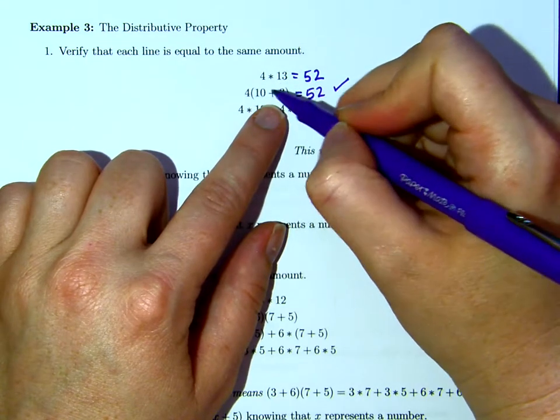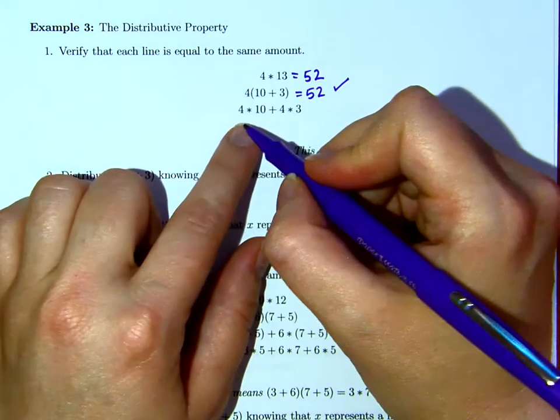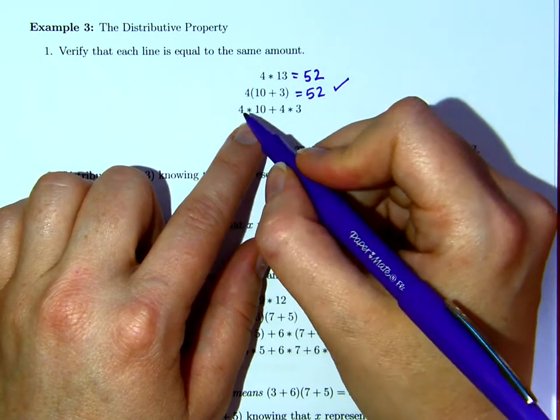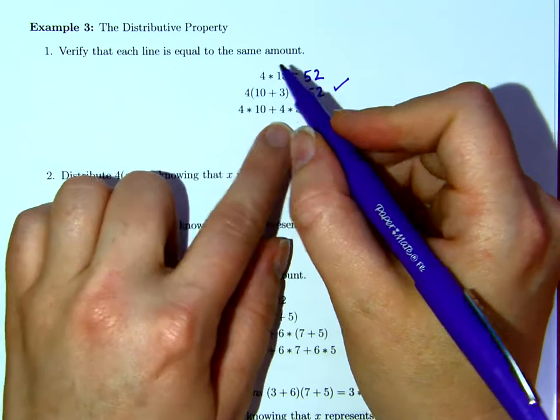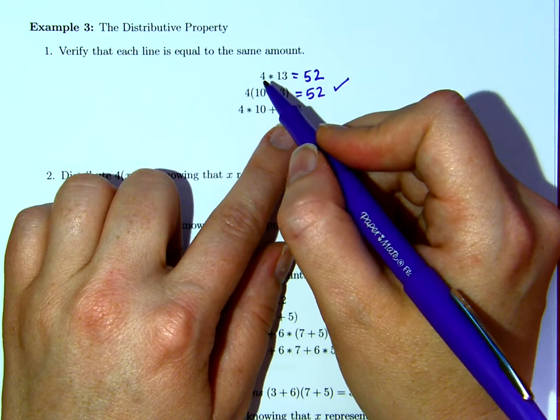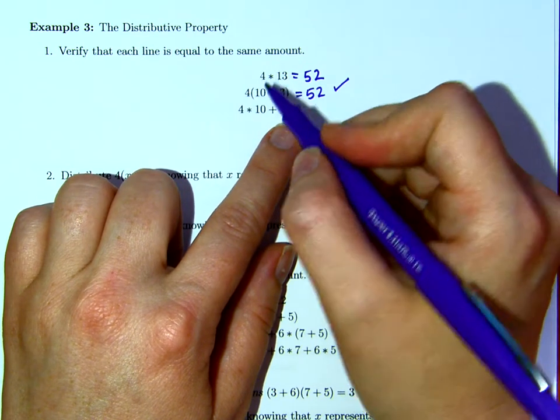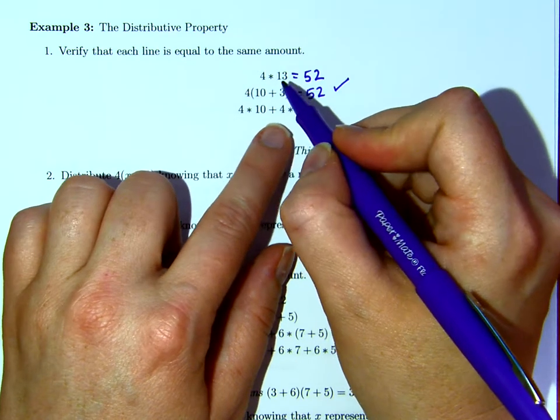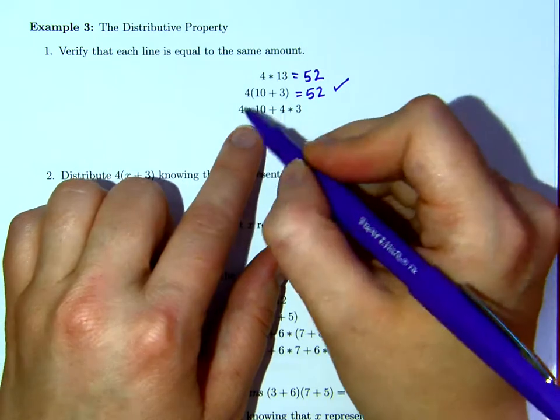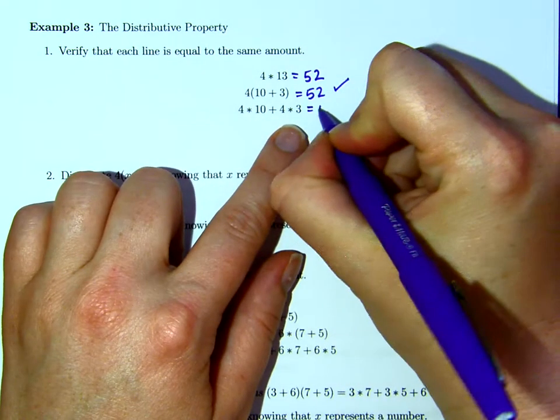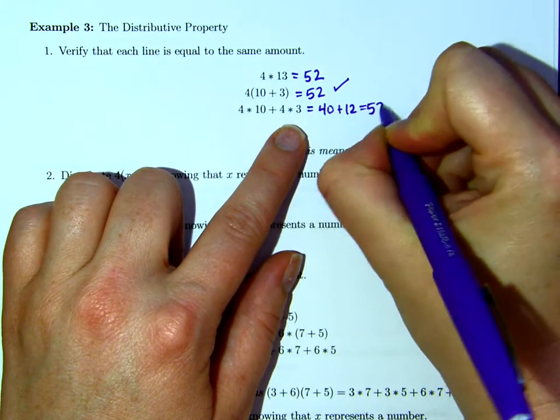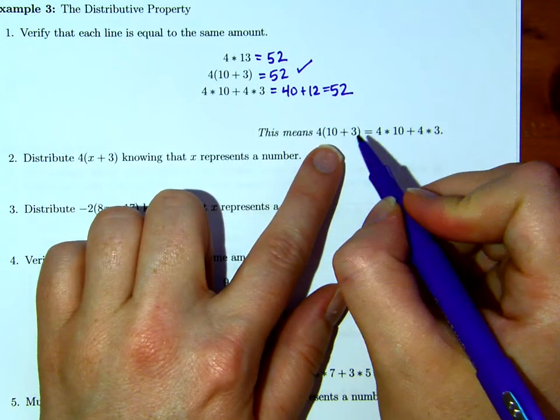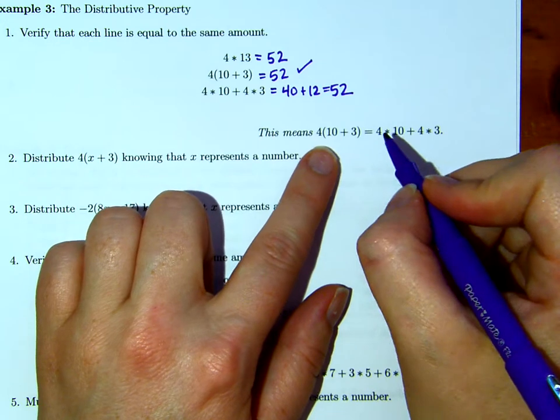So we can break this 13 into 10 and 3. And that's actually how I was looking at this problem anyway to do this arithmetic: this is 4 sets of 10, which is 40. And then 4 sets of 3, or I would be thinking, right, this is 4 added 13 times, so this is 10 times 4 and then 3 times 4. 40 plus 12 is 52.